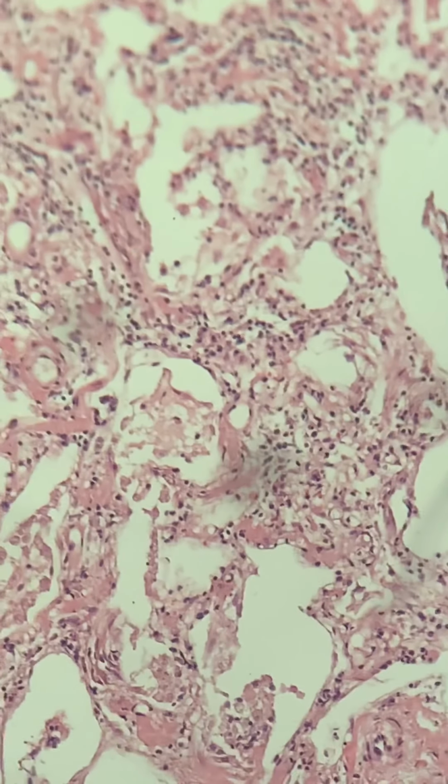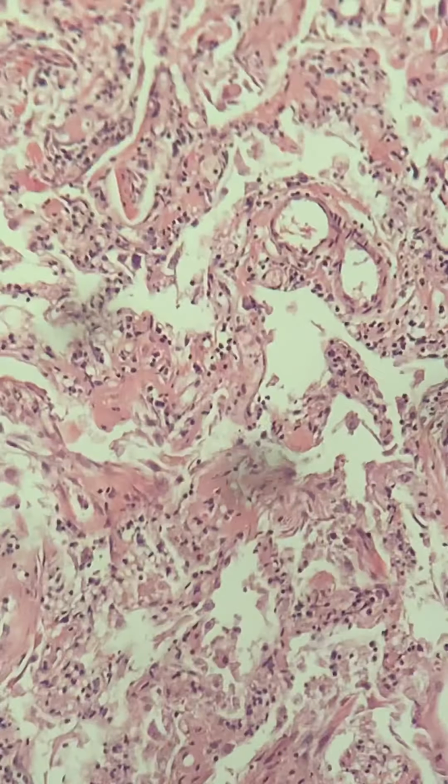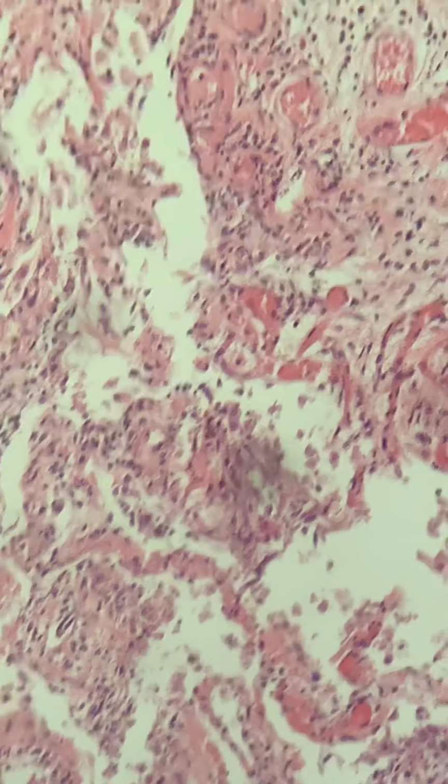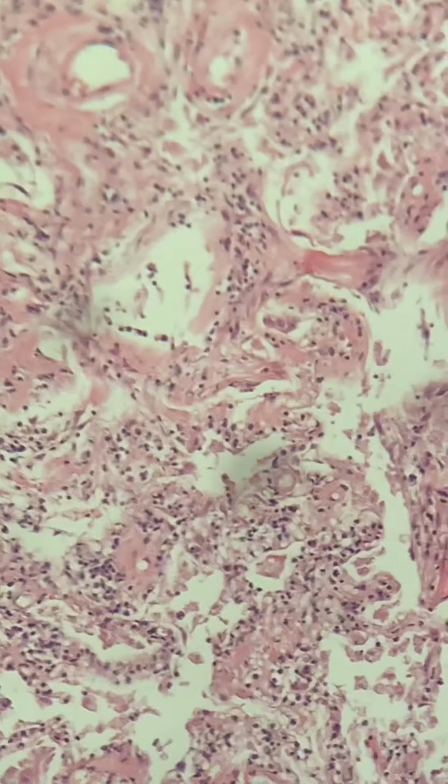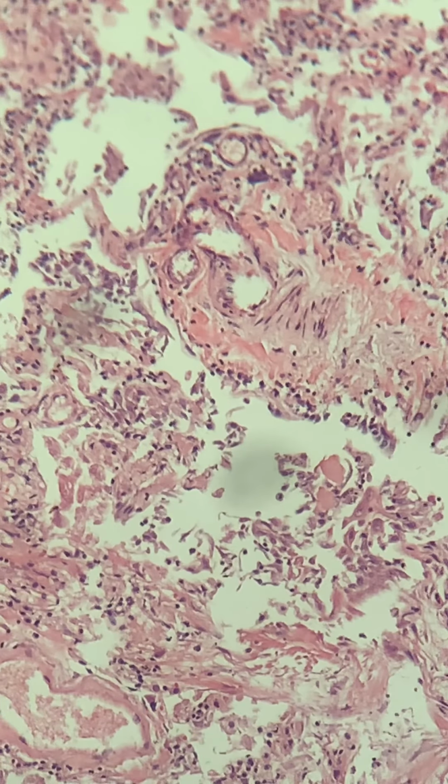It's extensive fibrosis here. And like I said, I'm trying to stay in focus. Actually, this part is not as bad as I thought it was going to be, but it's still intense. And look at, even some of the smaller blood vessels got fibrosis around them.